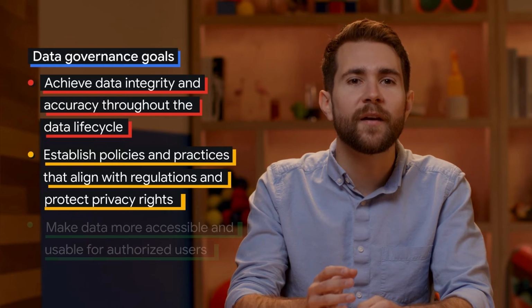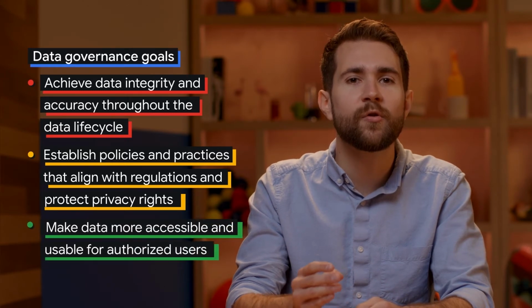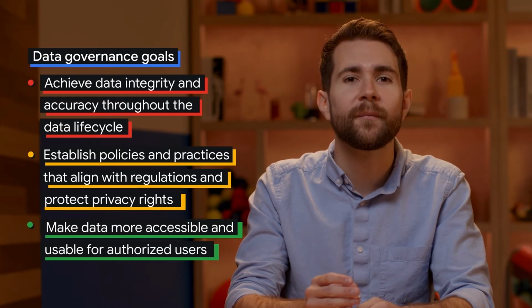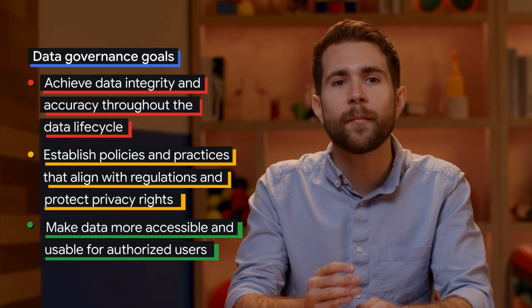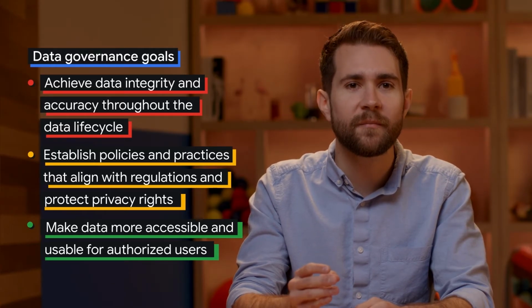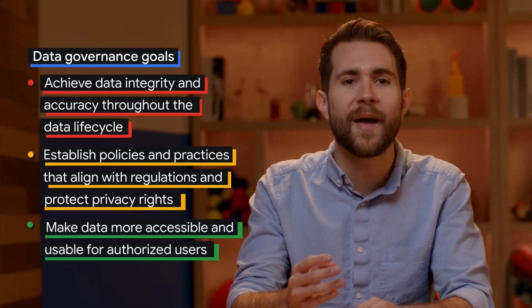Another key objective is to make data more accessible and usable for authorized users. This is made possible by implementing proper data classification, access controls, and metadata management. And data governance provides a foundation for making informed decisions based on reliable, timely, and accurate data.